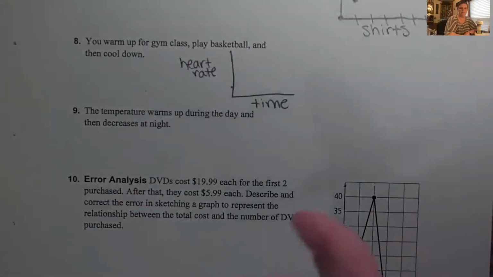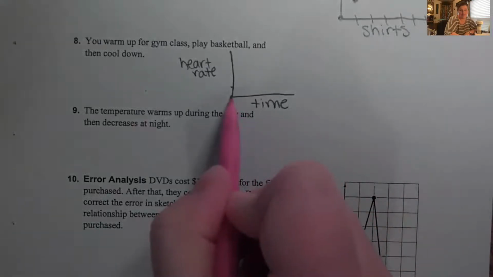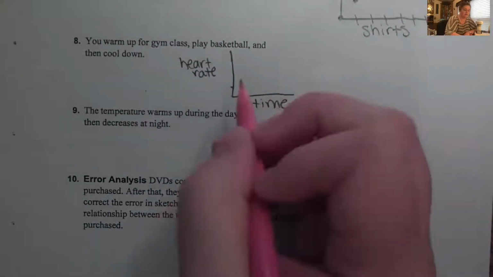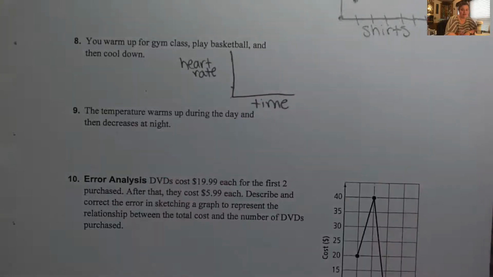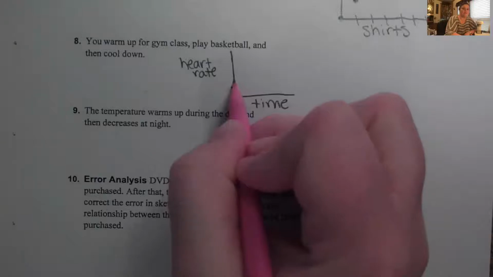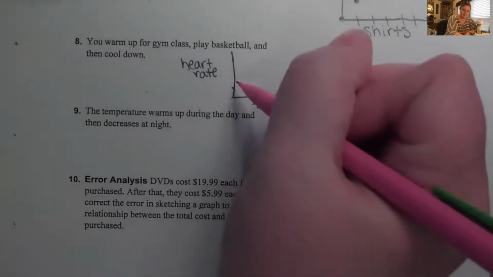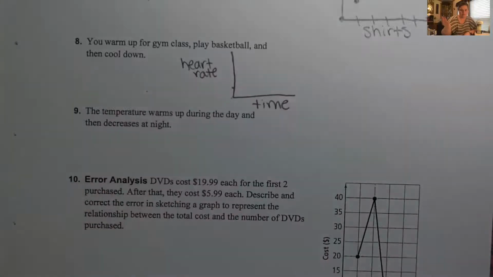Okay, some important things. You probably don't want to start here because I hope you're not dead before you start playing. So don't start at 0, because you have a heart rate even if you're not playing basketball at that time. So we're gonna warm up for gym. So my heart's gonna increase, but it's not gonna increase dramatically. I'm not running right away.